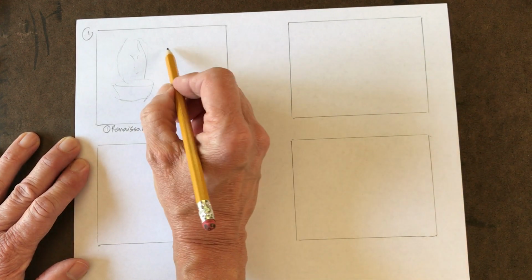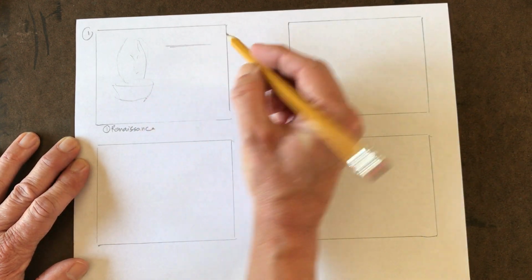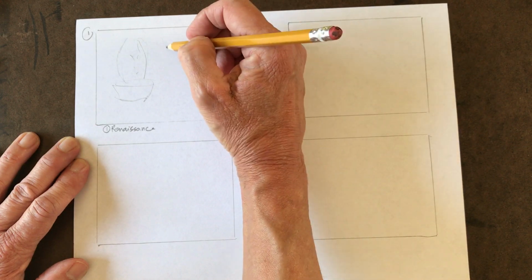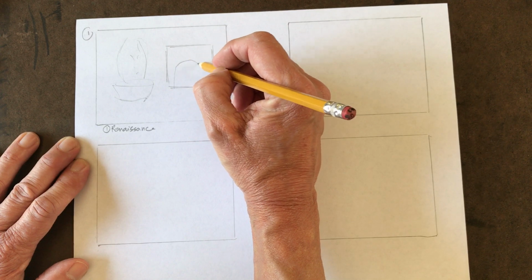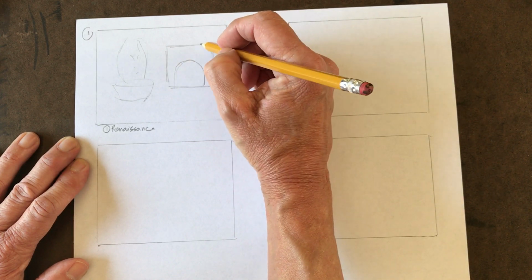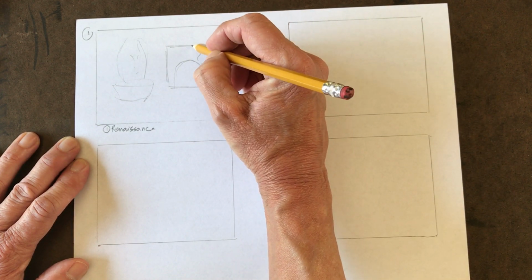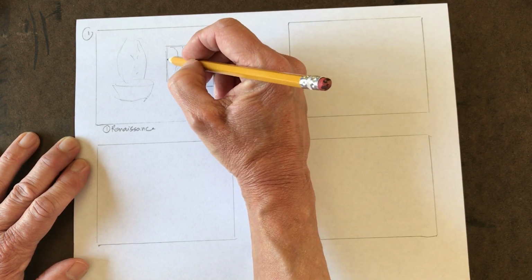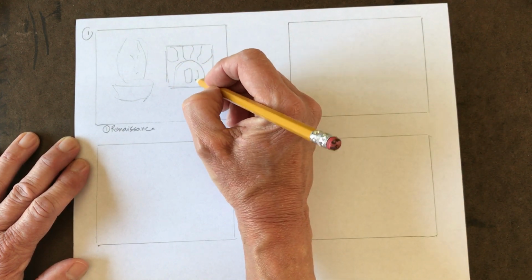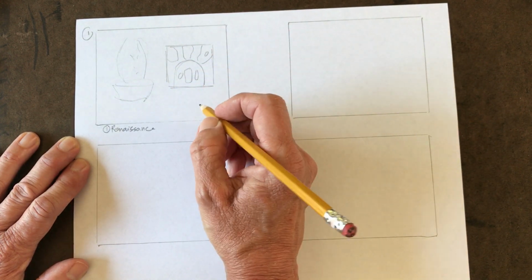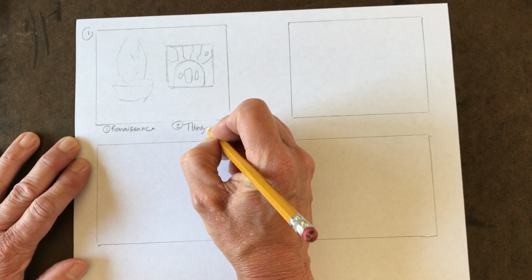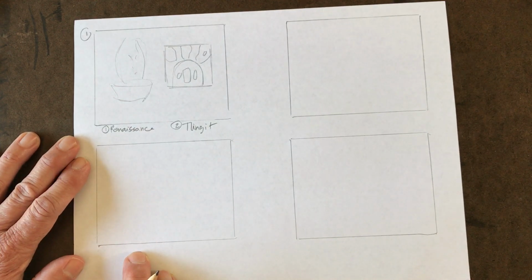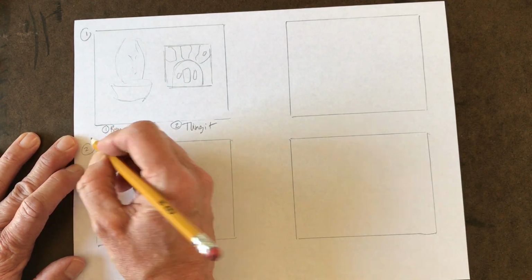Then secondly, I chose Tlingit, so I'm going to just roughly make a little frame here. And for my Tlingit, I'm going to do a really zoomed in version of the top of my cactus. And it's very rough. It's just for you to plan out what you're going to do. Then I'm going to write 2 Tlingit here. This is my second piece of final paper.